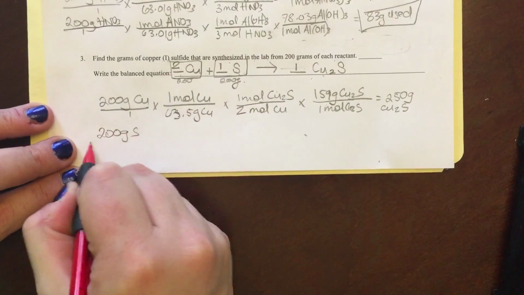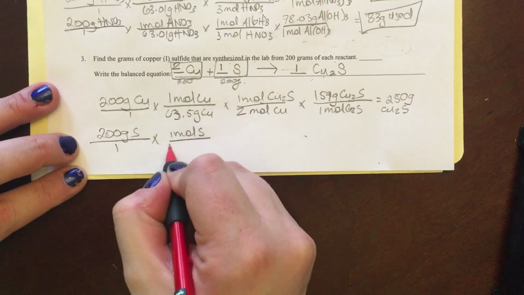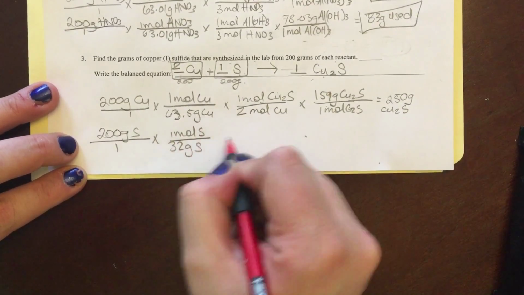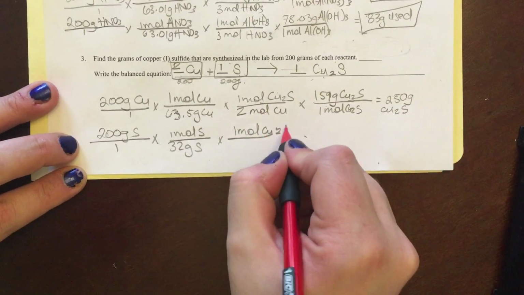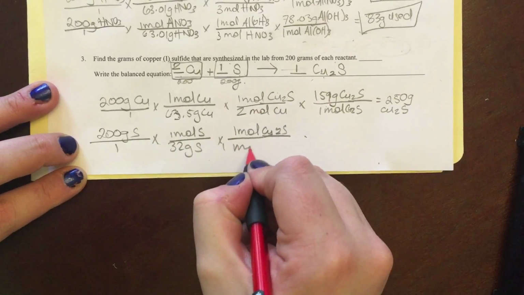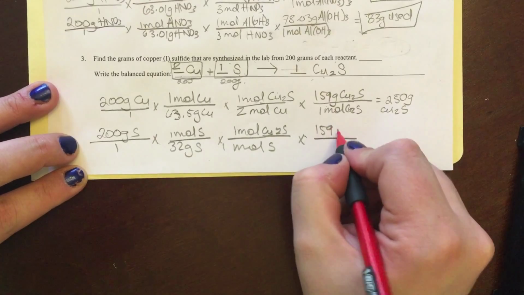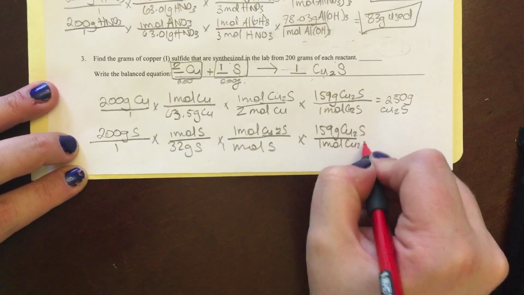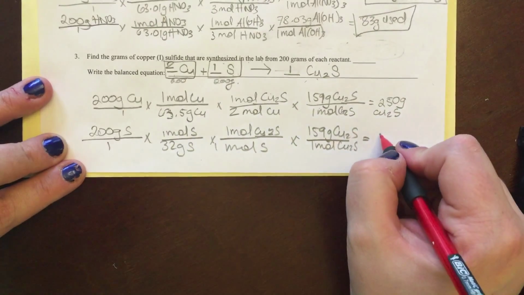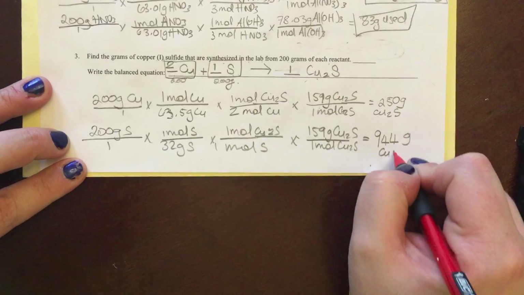200 grams of sulfur. 1 mole of sulfur is 32 grams of sulfur. This is the mole ratio. Then the molar mass. And we solve and we find out that we have 944 grams.